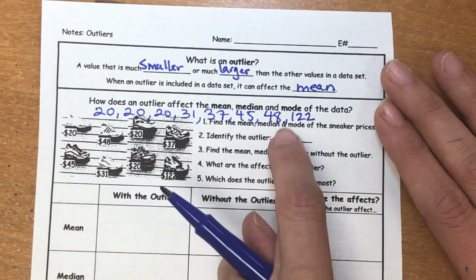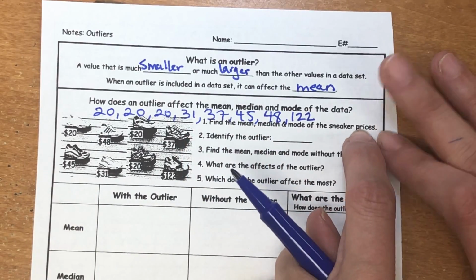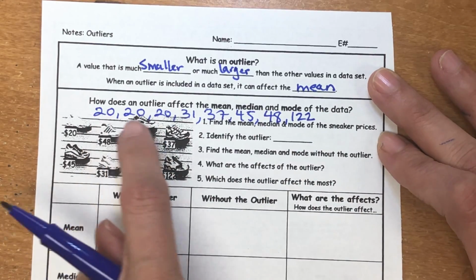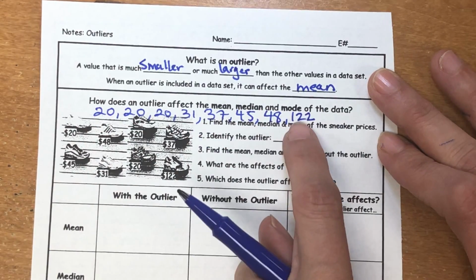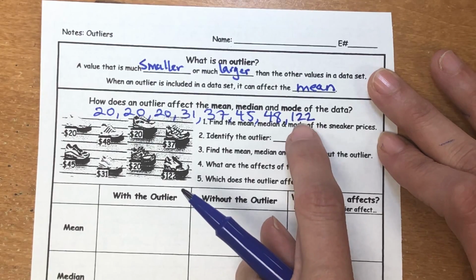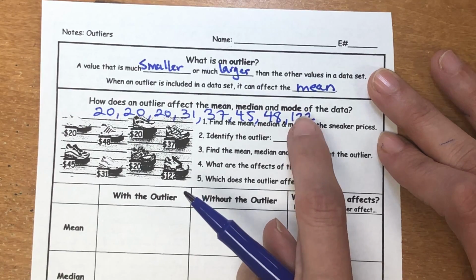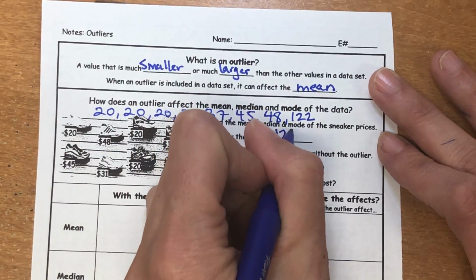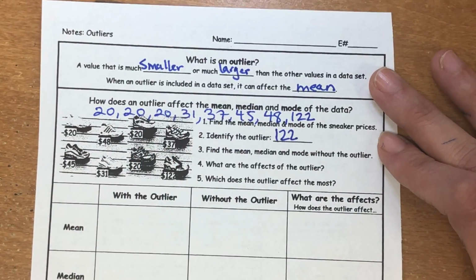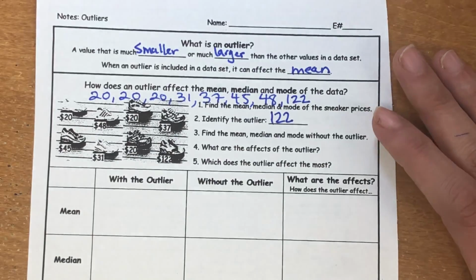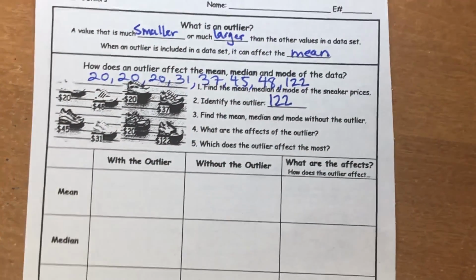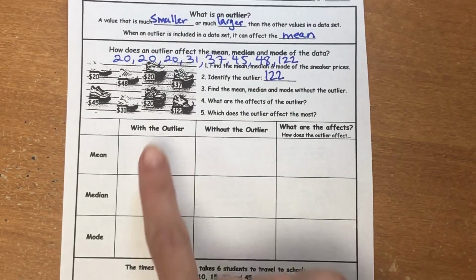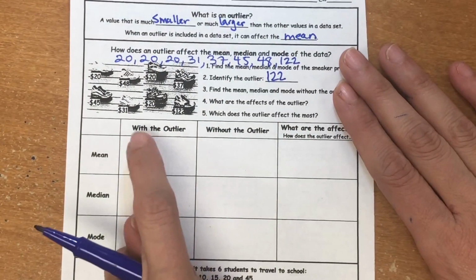It says find the mean, median, mode of the sneaker prices. This is including the outlier. And you realize if you look at all your data, the one number that is much larger than the other ones and doesn't really belong is 122. So that's my outlier. So I want to find the mean, median, mode with the outlier, because that's what I'm going to do now.